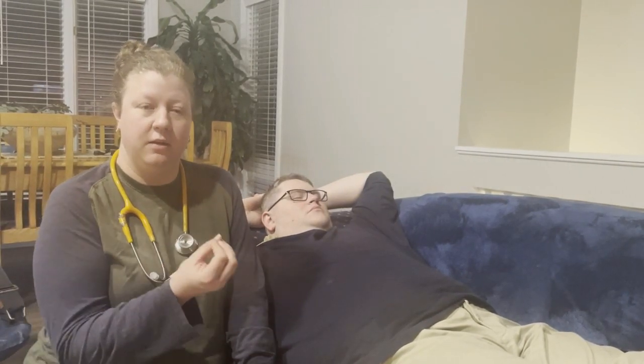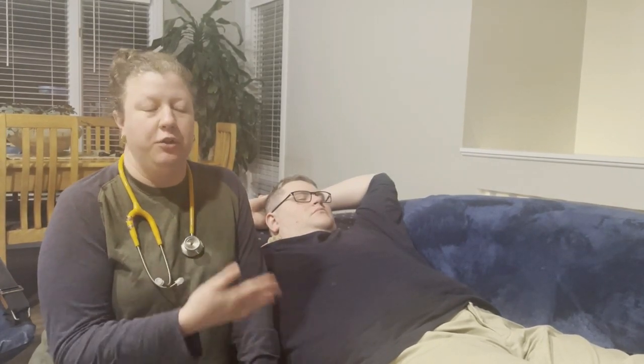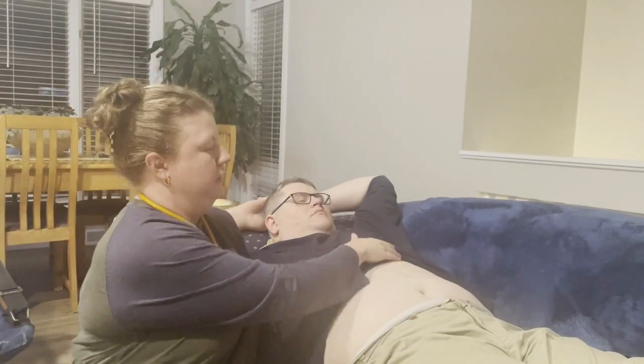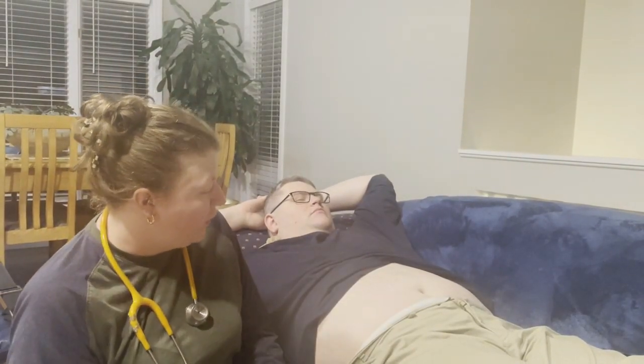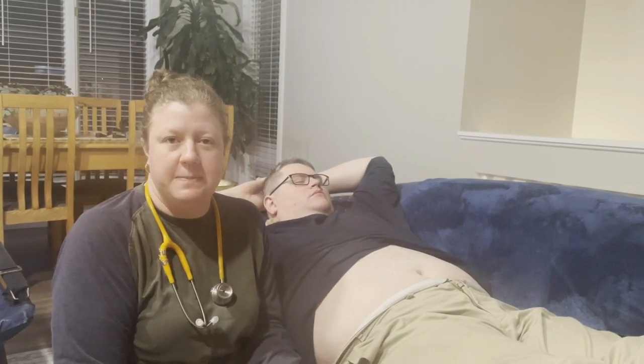Is it subcutaneous tissue? Is it inflammation of the belly? Those are things that will have to be further assessed through auscultation, palpation, and so forth. On further inspection, I can see the belly rising and falling as breaths are being taken, and that's also a normal finding within this patient.